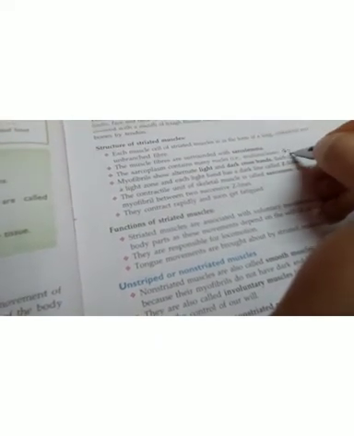Next, what is the structure? Basically, the muscle is surrounded by a membrane called sarcolemma, and multiple nuclei are present in it. A cell which bears multiple nuclei is called a syncytium. I am writing in the book, you can write with your pencil also in your copy.